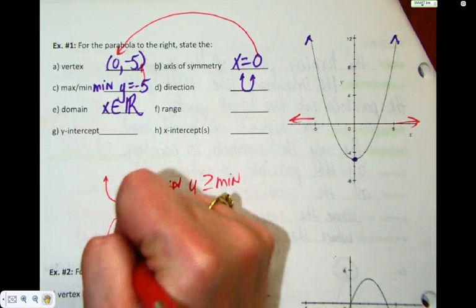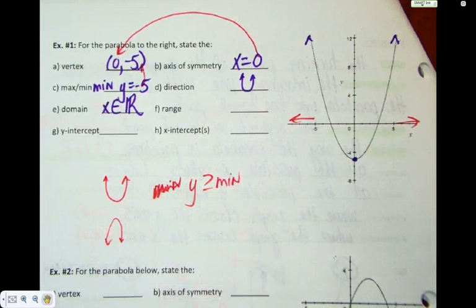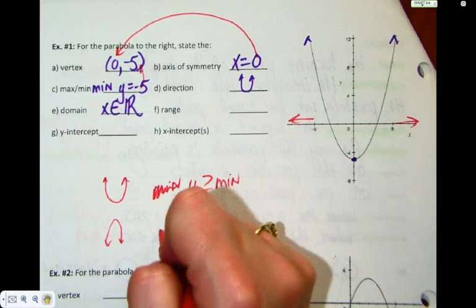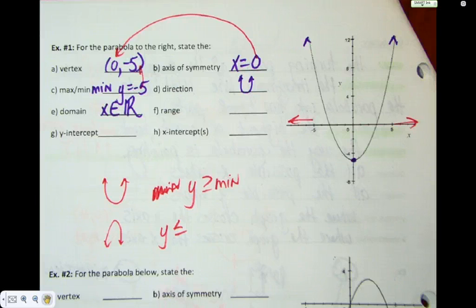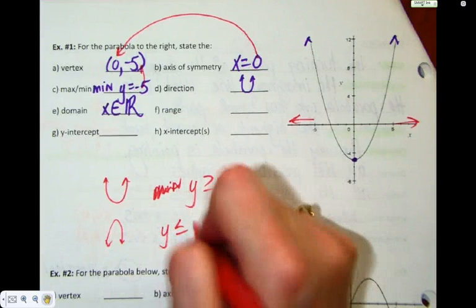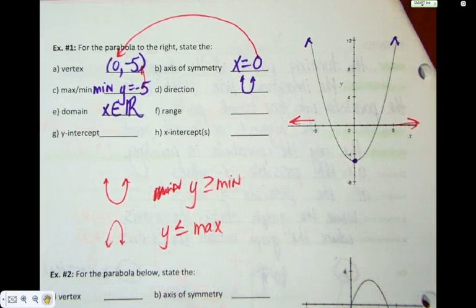What if the parabola goes down? It's going to be y is less than or equal to the max. Whatever that value is, we're going to stick it in there. If it's an up parabola, y is greater than or equal to the min. If it's a down parabola, y is less than or equal to the max.